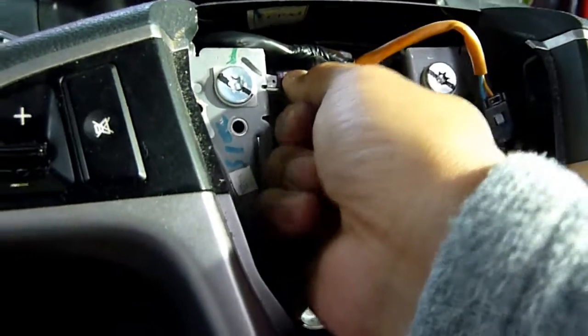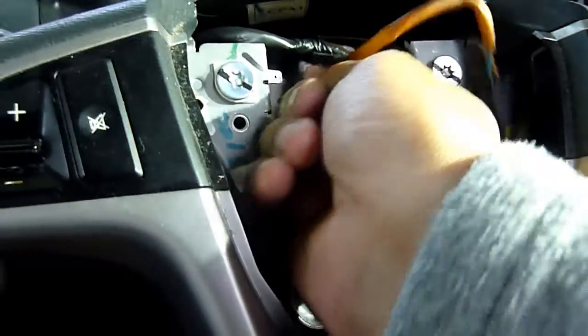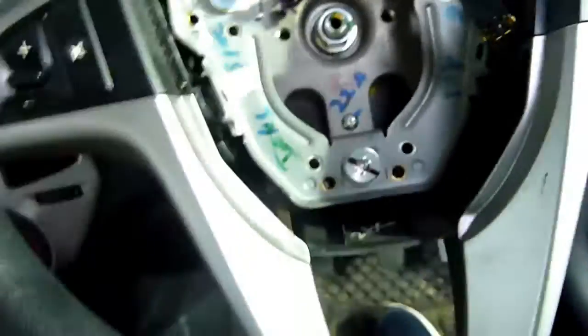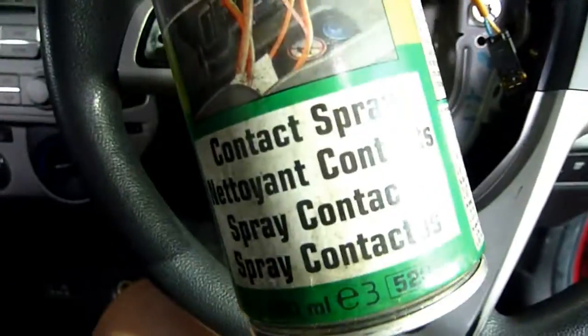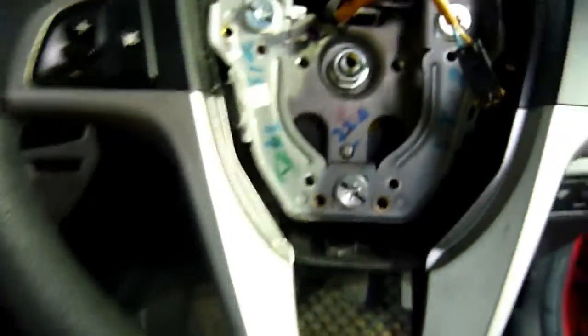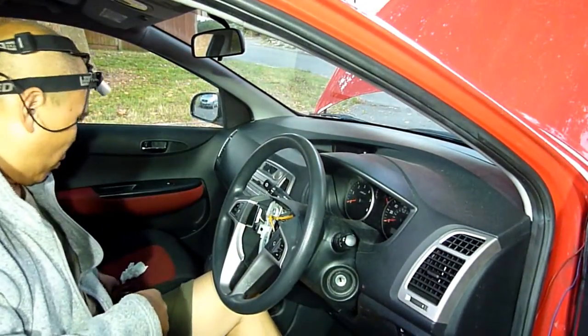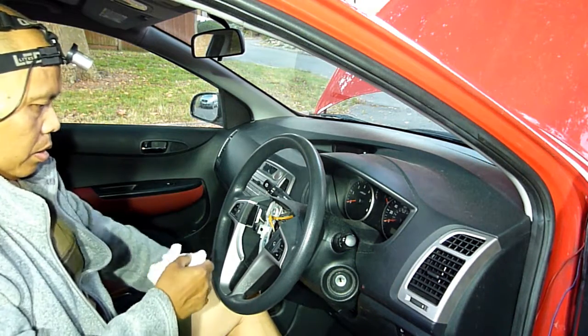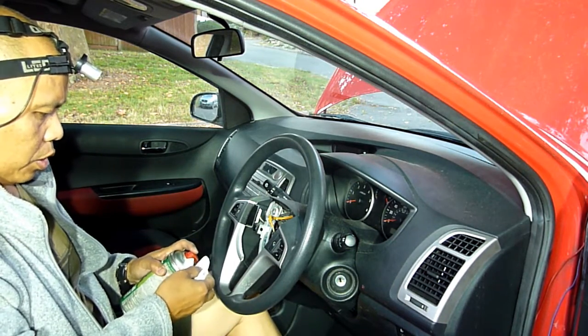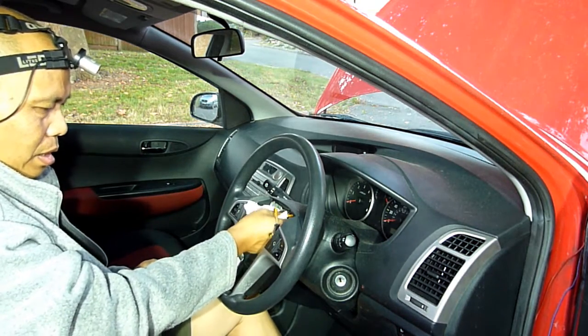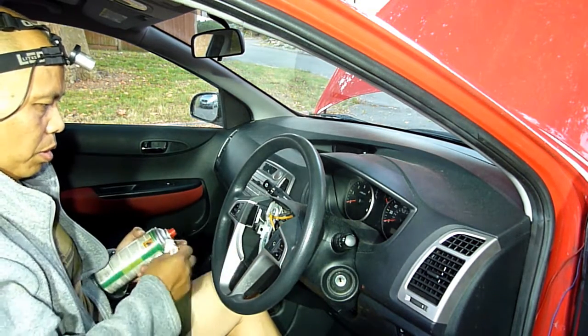See how that fits in there. Right, I'll fiddle about with that. Give me a second, I'll put some contact spray in it. So squashing it of course stops it from falling out so easy. So you know what I'm doing. Contact spray just to make sure that contact is perfect.